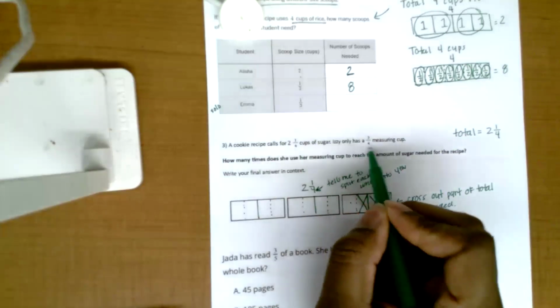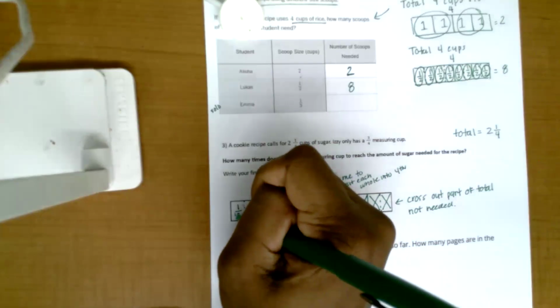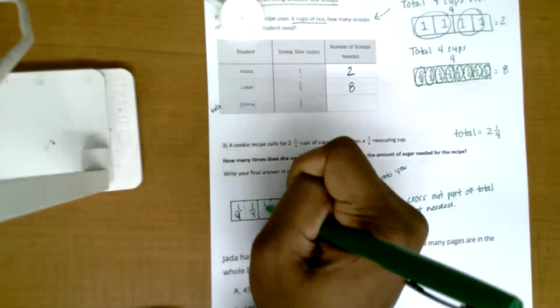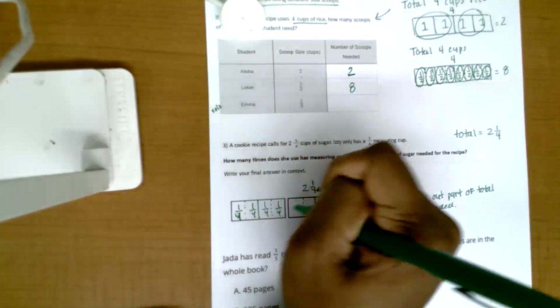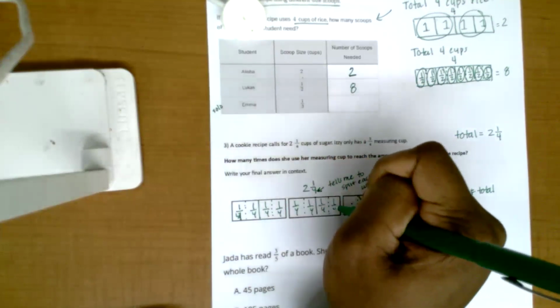Now, what do we know? We know Izzy only has a 3/4 measuring scoop. So each of these is a fourth. This is not needed because that's not a part of the 2 and 1/4 of our total. So our divisor is 3/4.